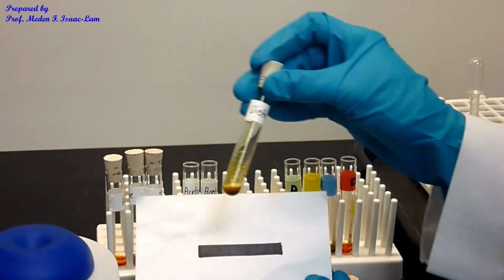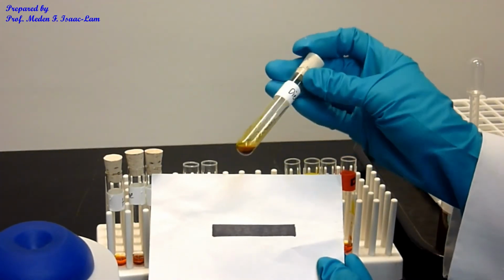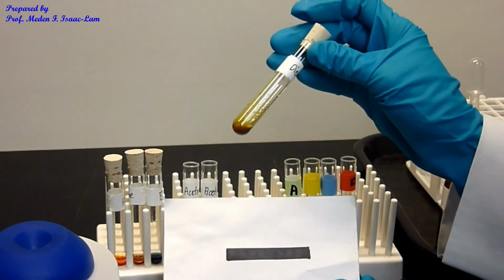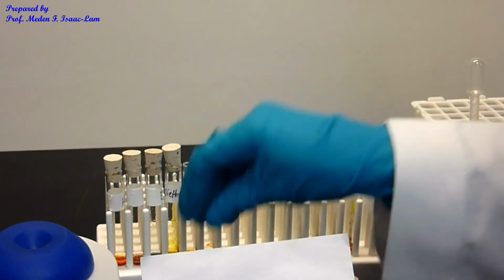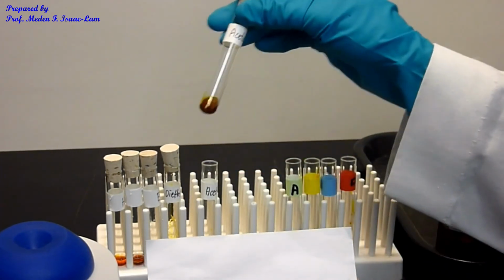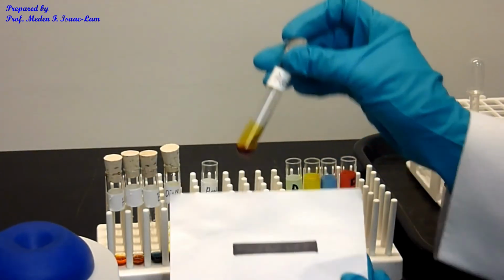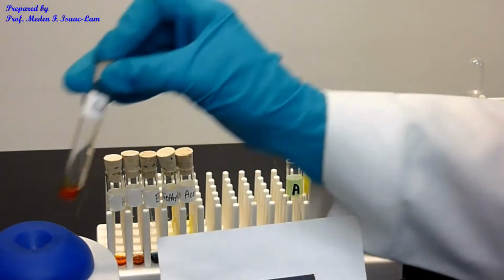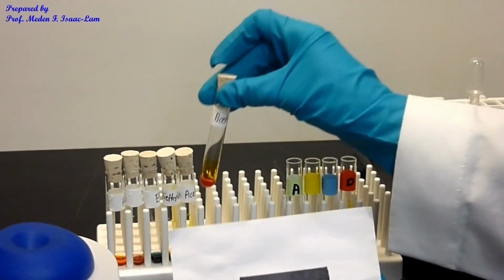It changed color, okay, and then acetone, same, and then acetic acid, same.